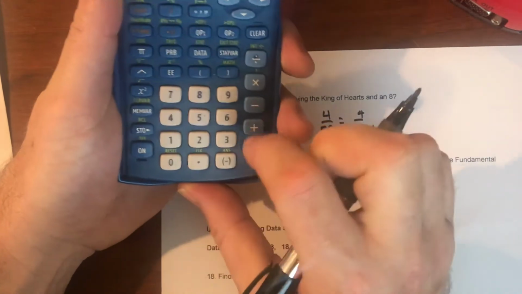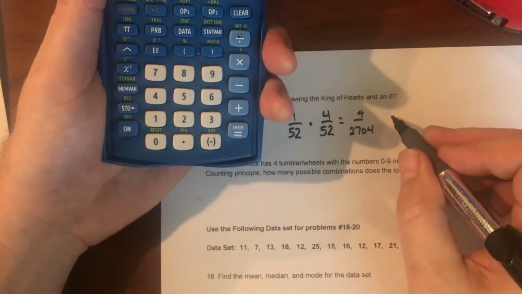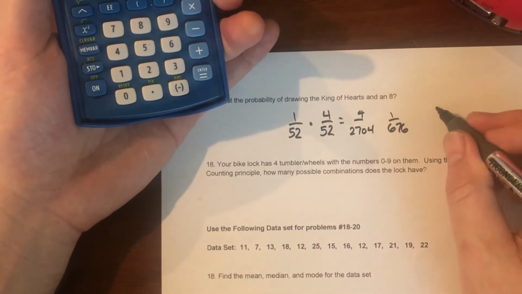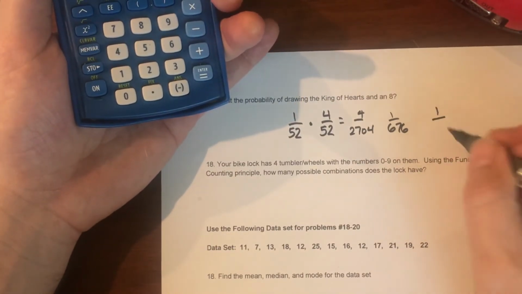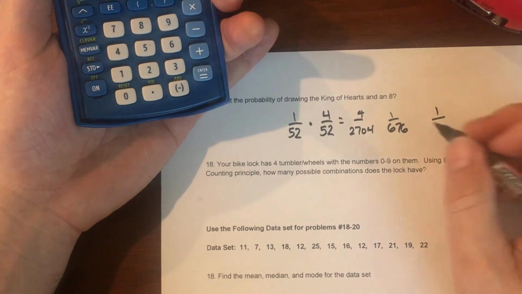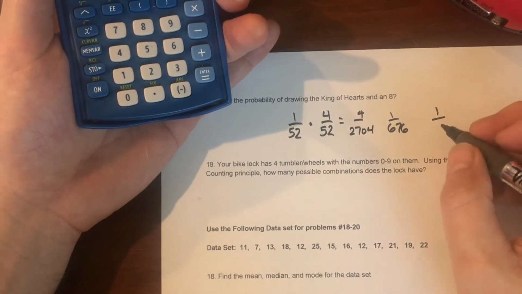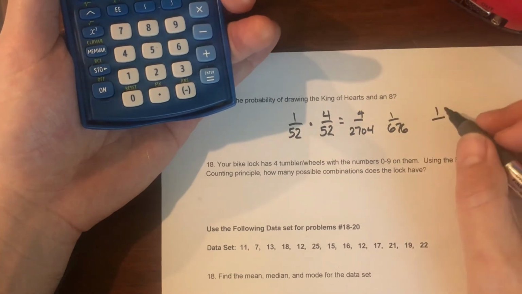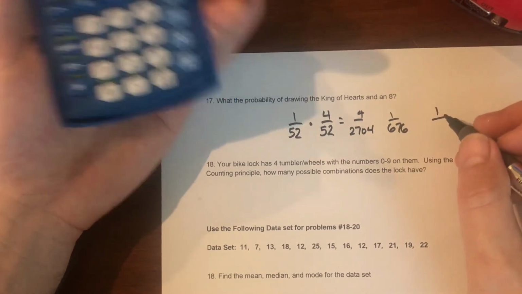2704 divided by 4. Man, I proofread this twice too. So it's 1 over 676. If you did without replacement, well, I'm actually going to tell you, oh, I just realized this is in the future, so I'm going to have you correct this before you take it.